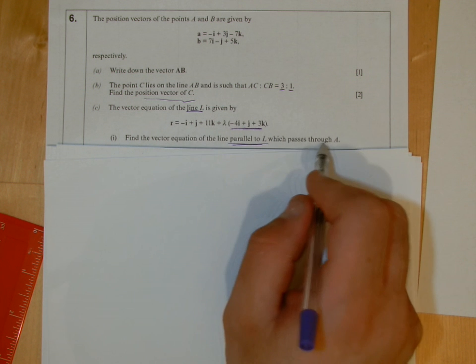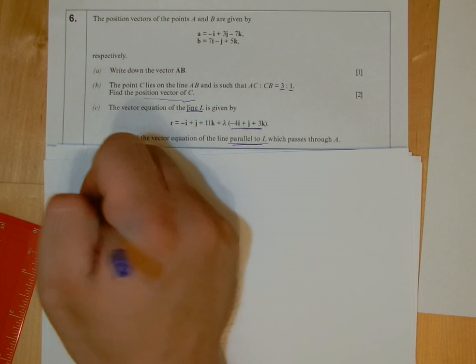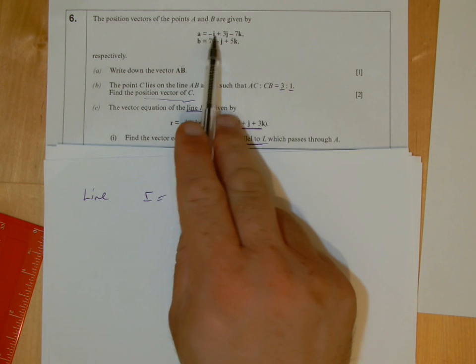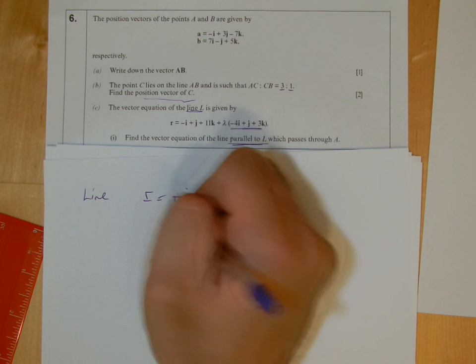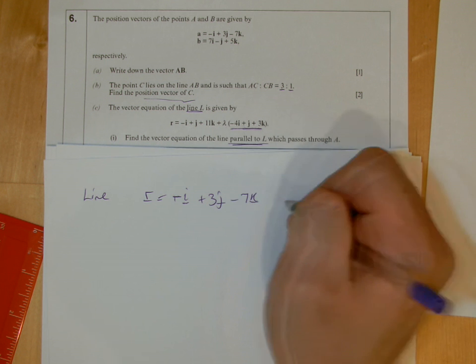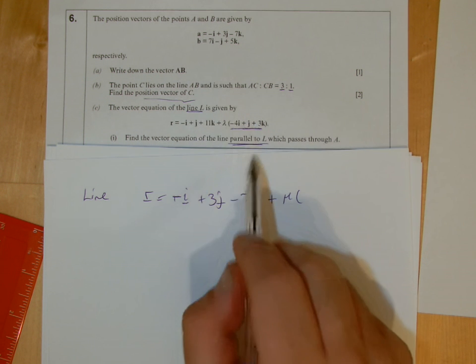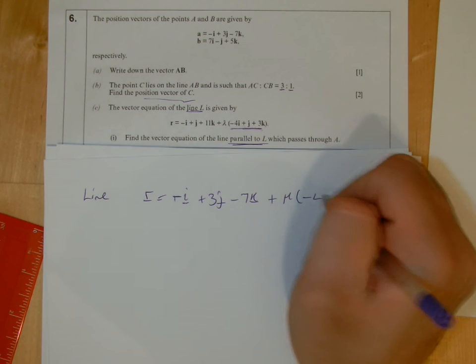But it goes through A, so my new line will be r equals, because it goes through A, minus i plus 3j minus 7k plus then mu. So I've gone through A, so I have that point there, and put this in to show the direction.